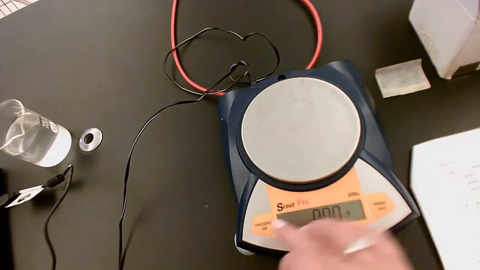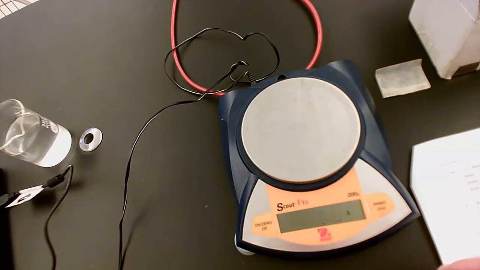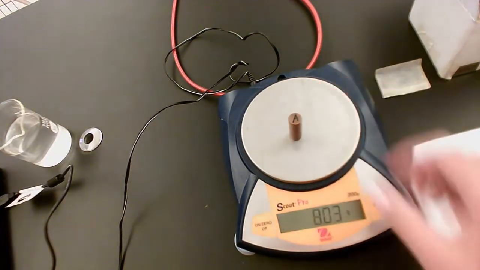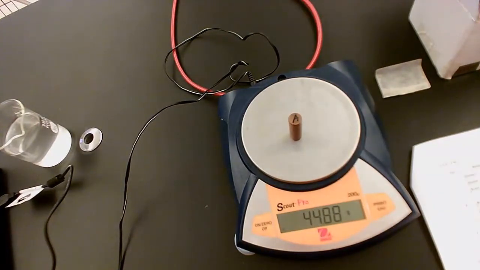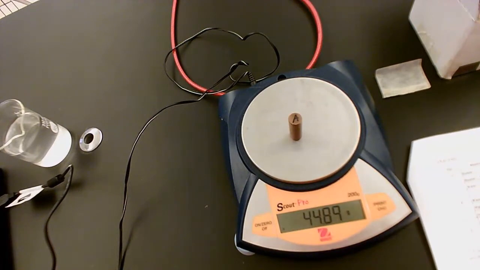Notice the balance is at 0. So I'm going to put sample A on the balance. The decimal point is right there. Right there's the decimal point. And remember to include these to 2 decimal places.